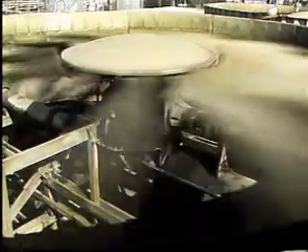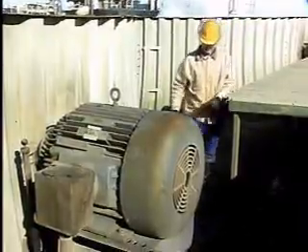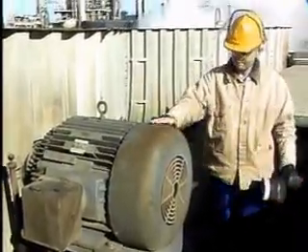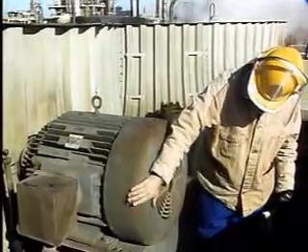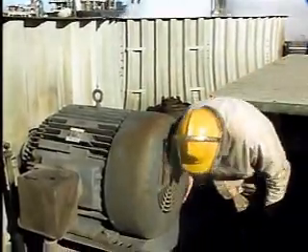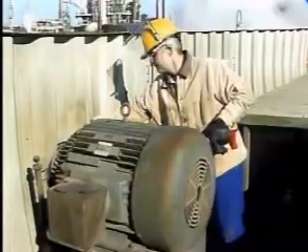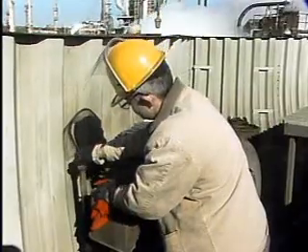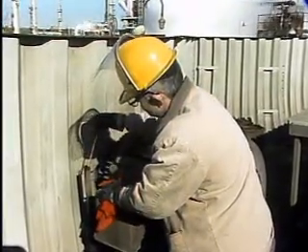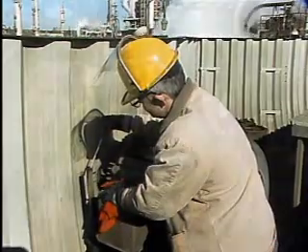The fan, along with its gearbox and driver, should also be checked for unusual noises, excessive vibration, and overheating. Also, the lubrication of the fan and driver should be checked.